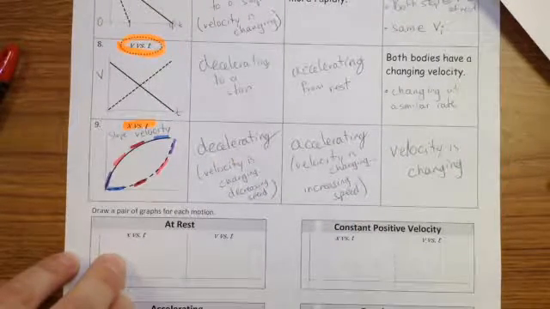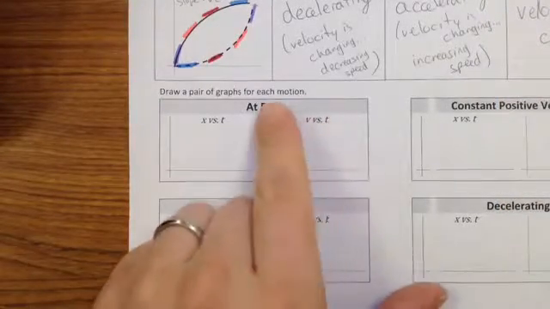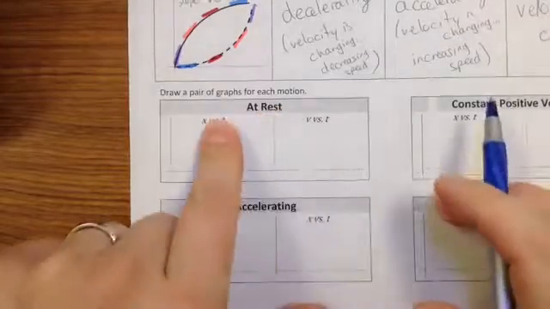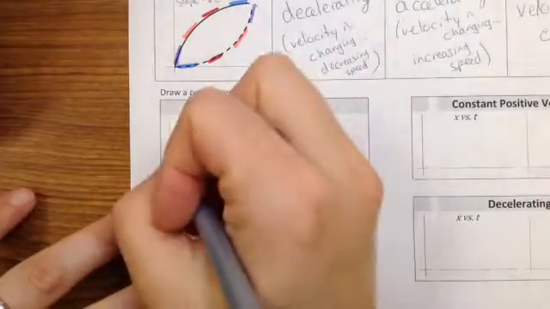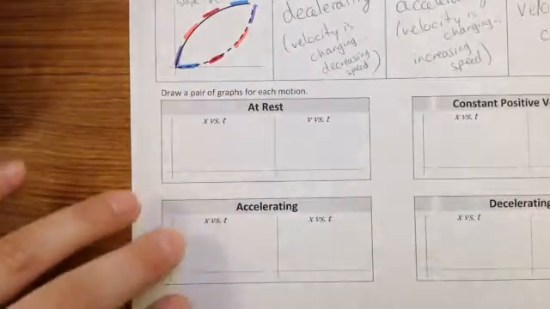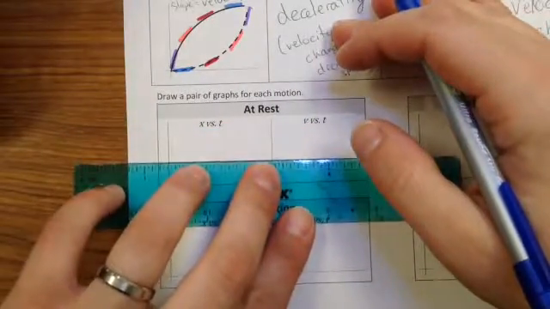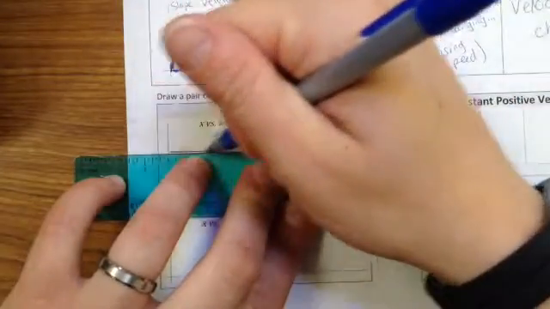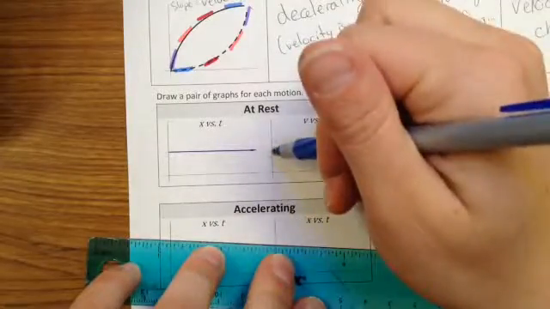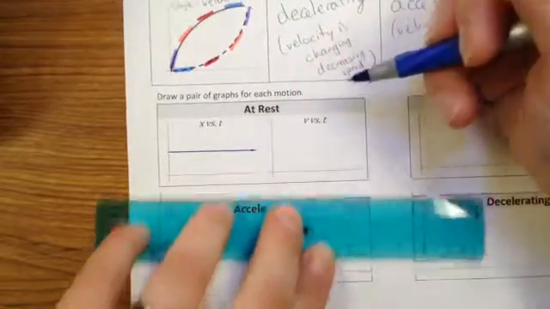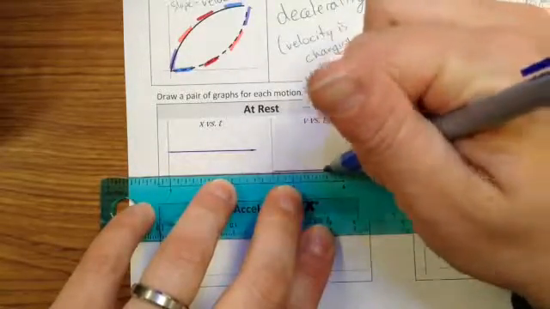Cool? All right. Now we want to draw a pair of graphs for each motion. So for the motion of being at rest, draw a position versus time graph and the velocity versus time graph. With the position versus time graph, it has to be horizontal. Any sort of at rest, doesn't really matter where it is. So position could be far from the reference point, it could be close to the reference point. It doesn't matter so long as it is horizontal. But in the velocity versus time graph, velocity is on our y-axis. So velocity is 0 when it's at rest. So this one must be on the x-axis.